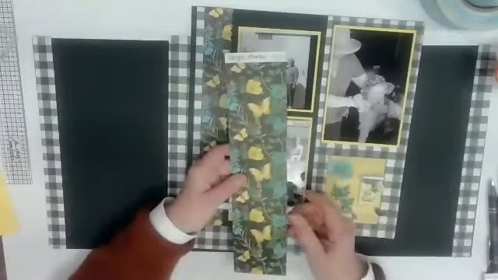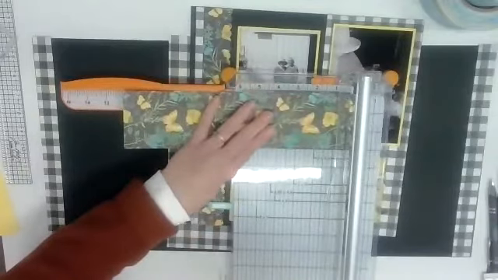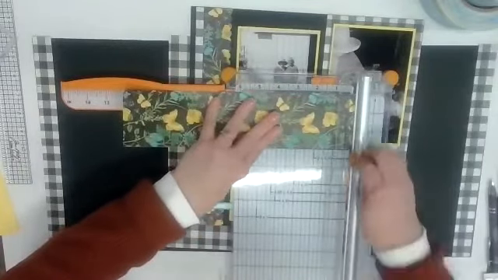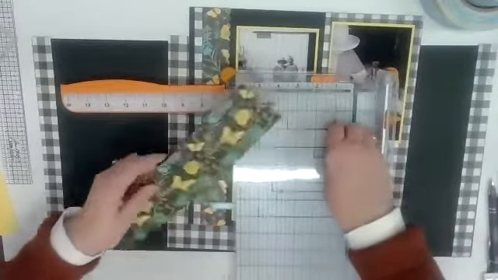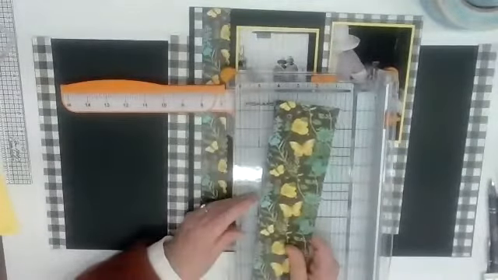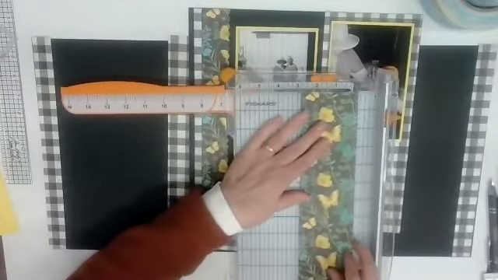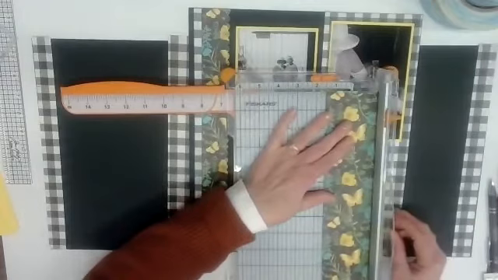Now, one thing I wanted to point out, well, first of all, let's cut this. So cut your top off. There it is. And then you're going to cut this piece in half. So it's 3 inches, so you're going to cut it at 1.5 inches.